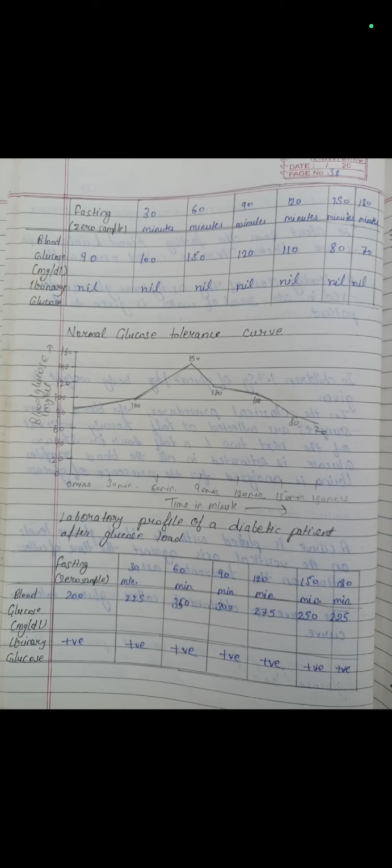Here we have also taken the fasting sample when we tested blood glucose level. The blood glucose level is 200 milligram per deciliter, and in urine we can see the glucose is positive. At the interval of 30 minutes, blood glucose level in the diabetic patient is 225 milligram per deciliter, and in urine glucose is positive. Then we took samples at 60, 90, 120, 150, and then 180 minutes. But here we can see the level of blood glucose is not normal. It is abnormal here.